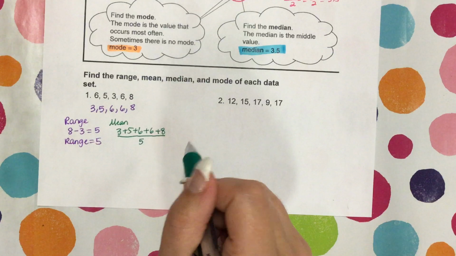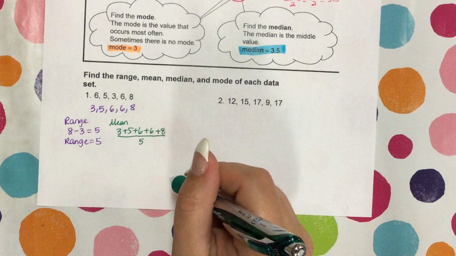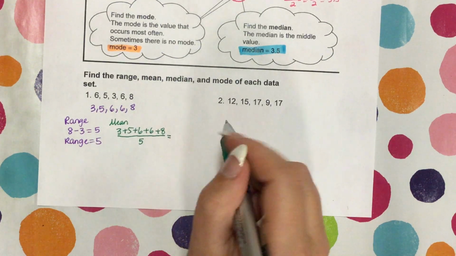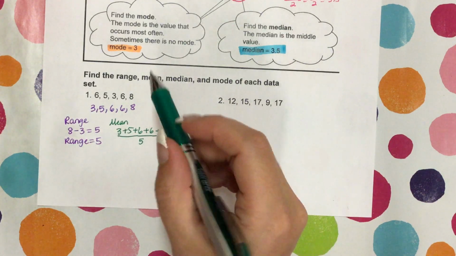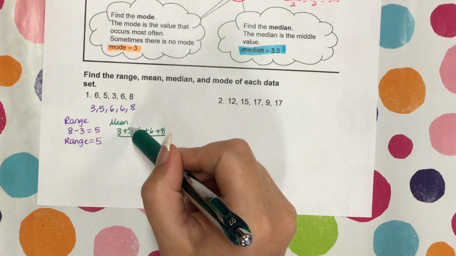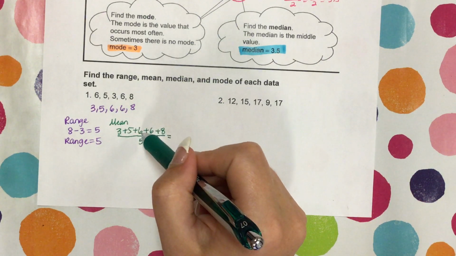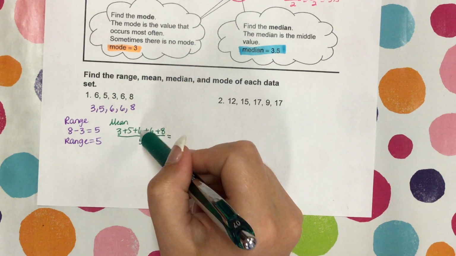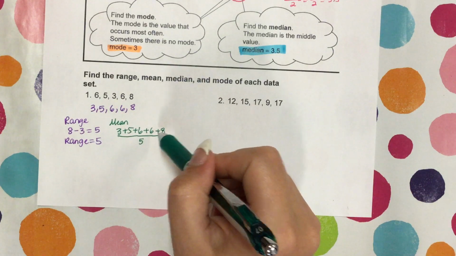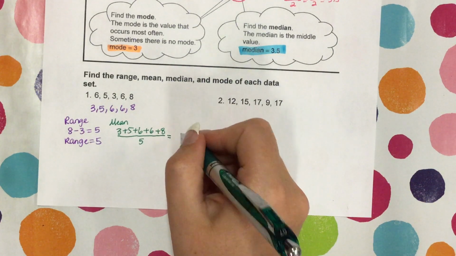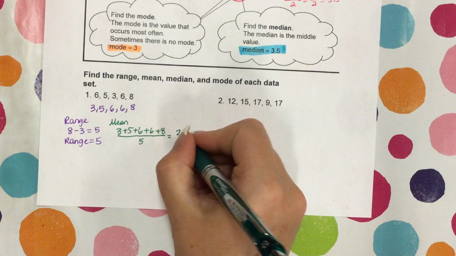Yeah, so we're just going to add these up. So what do we have? We have 3 plus 5, which is 8. 8 plus 6 is 14. 14 plus 6 would be 20. 20 plus 8 would be 28. So I think it's 28.